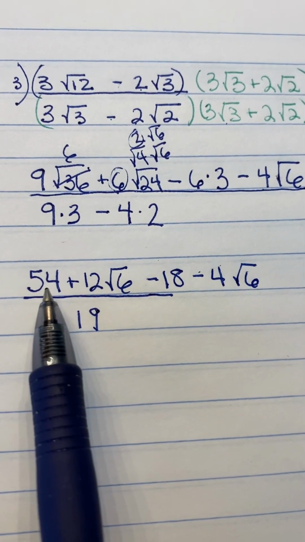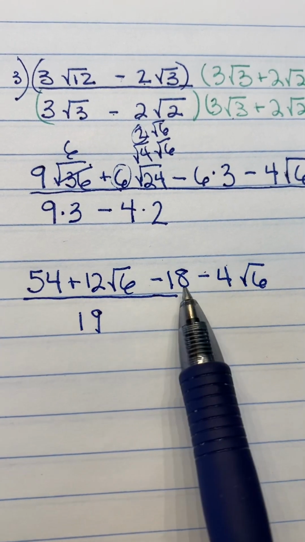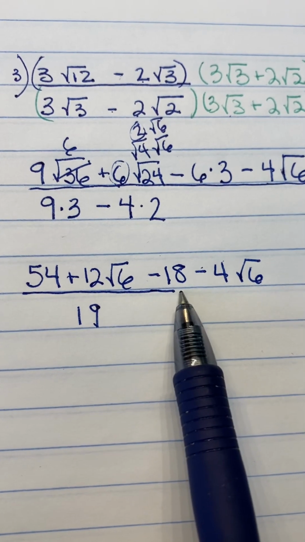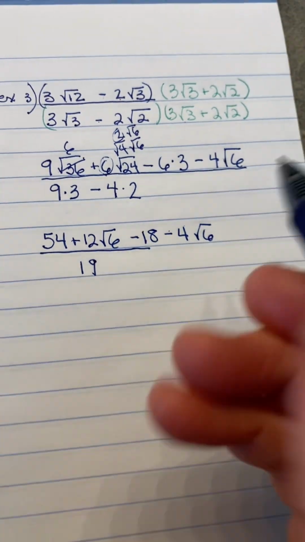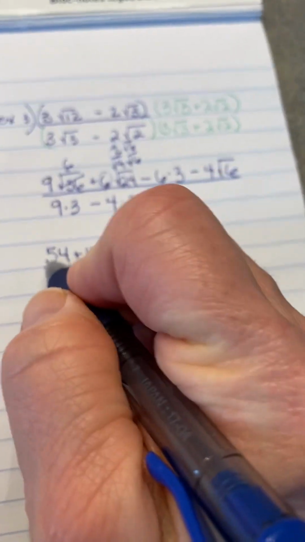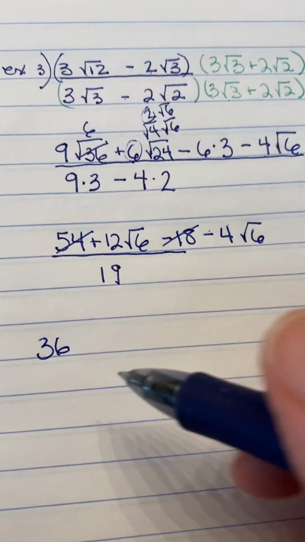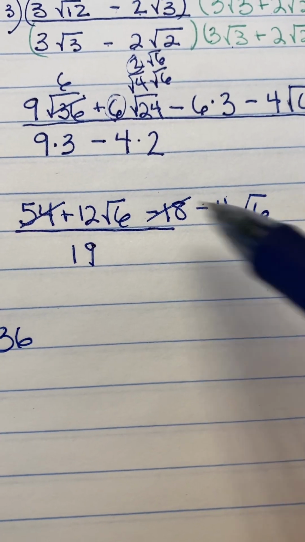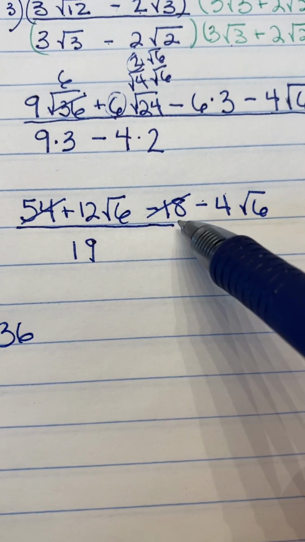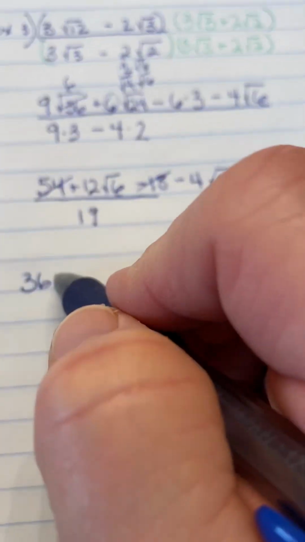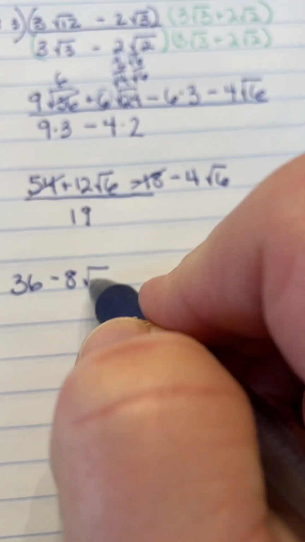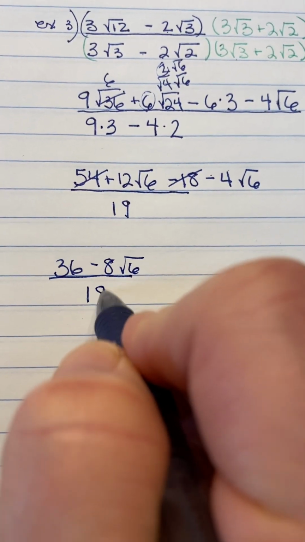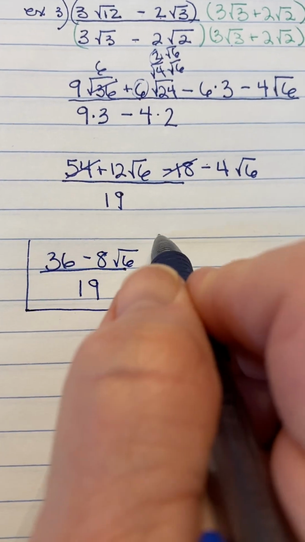So it looks like we have some more cleaning up to do here. 54 minus 18. I think that is 36. Yep, 36. And these are like terms that we can combine together. 12 root 6 minus 4 root 6 leaves us with 8 root 6. And this is all over 19. And that would be our final answer.